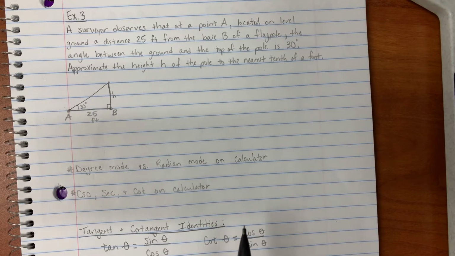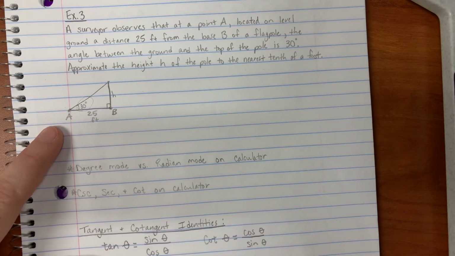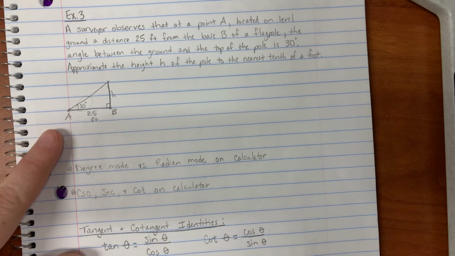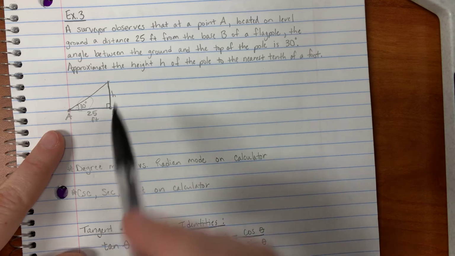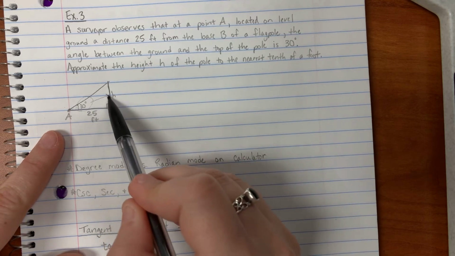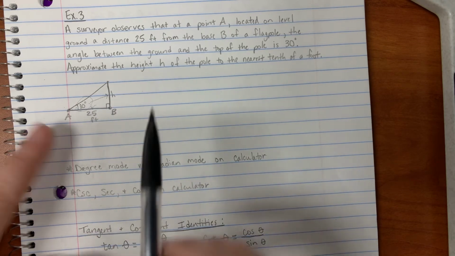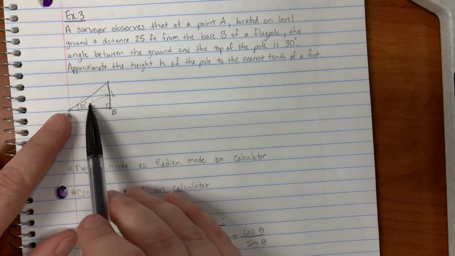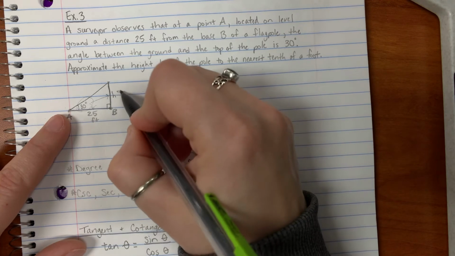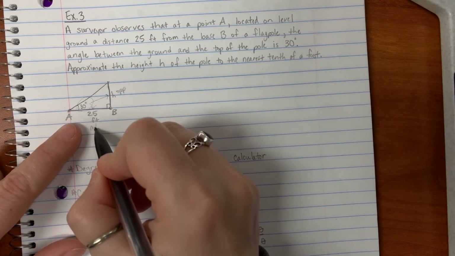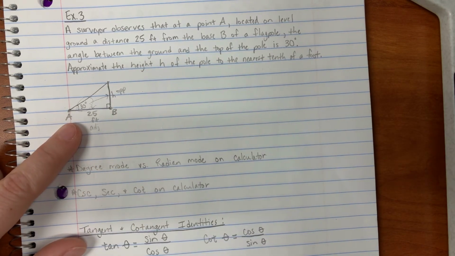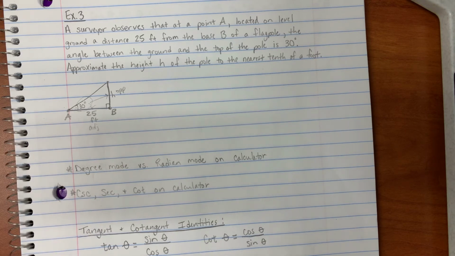First of all, I know angle 30, so that's the one that I'm going off of. And the only two values that I really have here are that I need to find h, and I know this 25. So what values am I thinking about here? I know that I have my opposite, and I know that I have my adjacent, right? So which trig function deals with opposite and adjacent? That would be tangent, right?